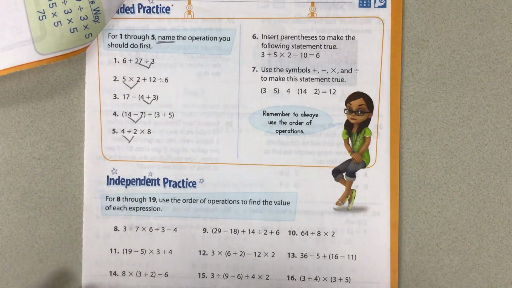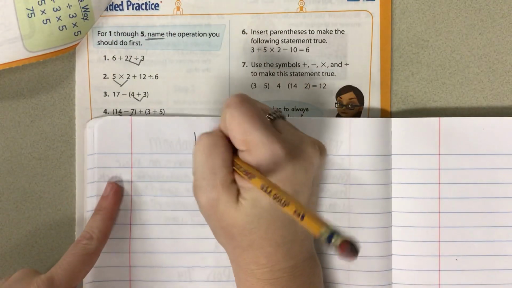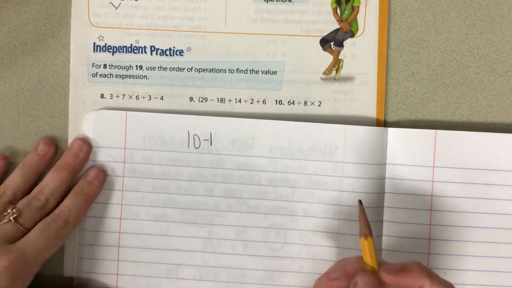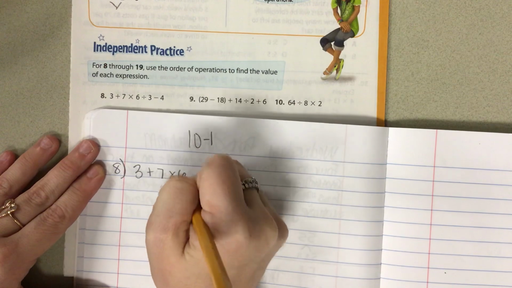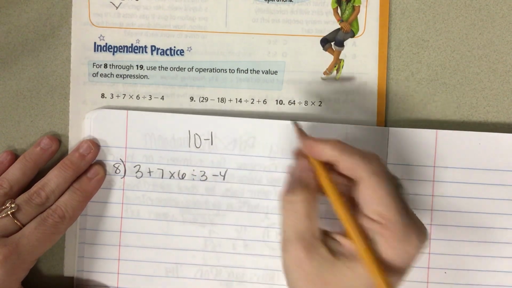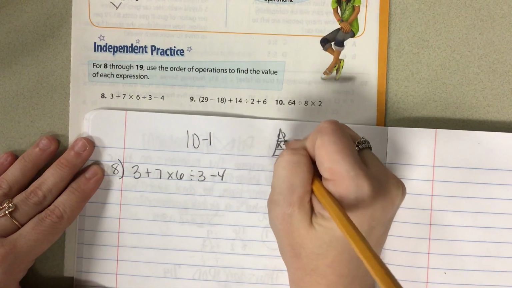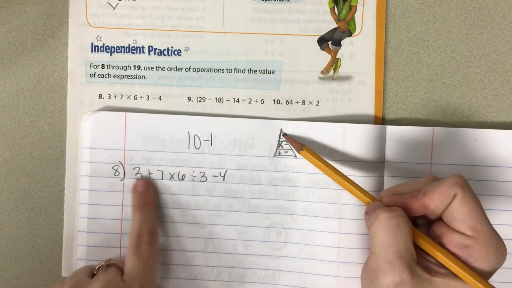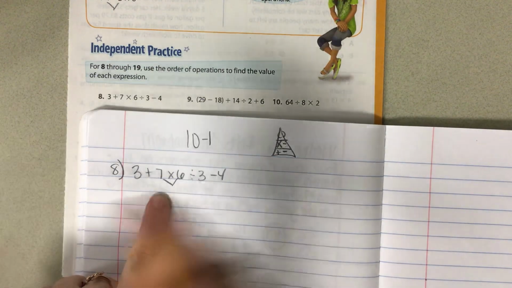Okay? So we're going to practice using it to find the value. Anytime you hear the word value, that's the answer. So we're on lesson 10.1, and we're going to start with number 8. It says 3 plus 7 times 6 divided by 3 minus 4. I'm going to draw my pyramid up here to help me remind myself of what I'm doing. So I'm looking, I don't see any parentheses. Oh, I see a multiplication. All right, so 7 times 6 is 42.